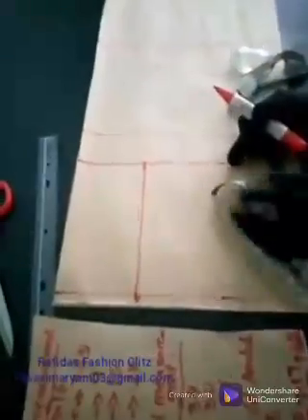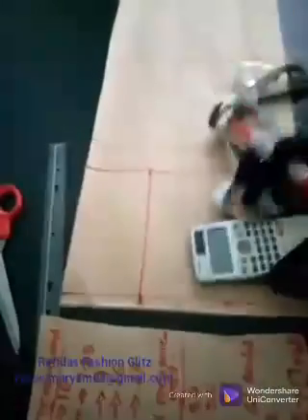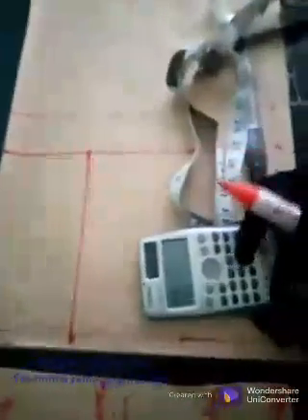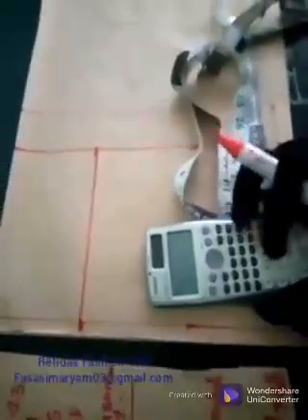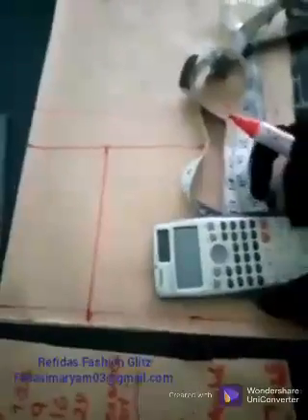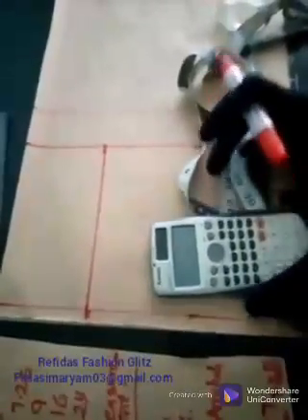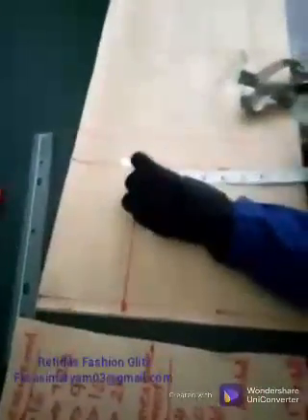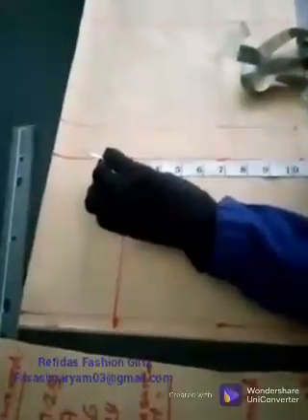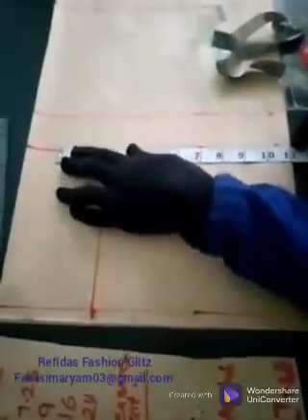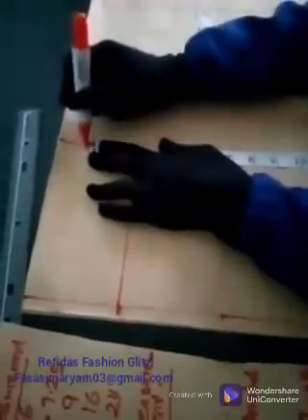So my bust is 34, so 34 divided by 4 gives me 8.5. So I will add extra 2.5 inches to it, making 11 inches. This is my 11 inches.